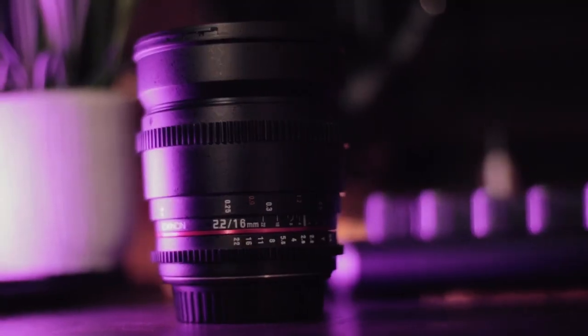Next up is the Rokinon 16 millimeter lens. This is the lens that I normally use for my tutorials. However, I usually have the camera in 4K, which seriously crops the image. I have it strictly in high def, so this is going to be closer to the 16 millimeter, even though I'm using a crop sensor lens. So let's roll out at 16 millimeters.